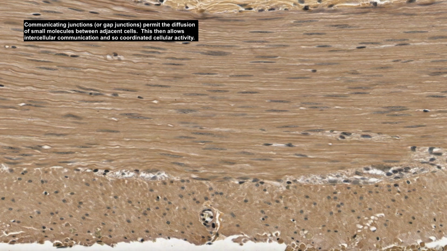Communicating junctions, or gap junctions, permit the diffusion of small molecules between adjacent cells. This then allows intercellular communication and so coordinated cellular activity.